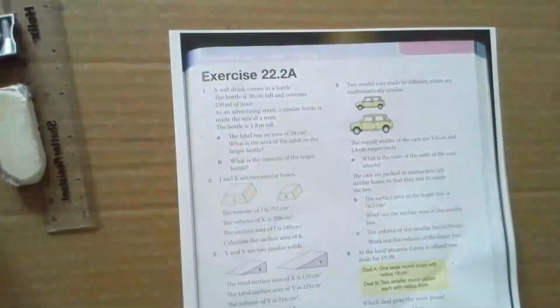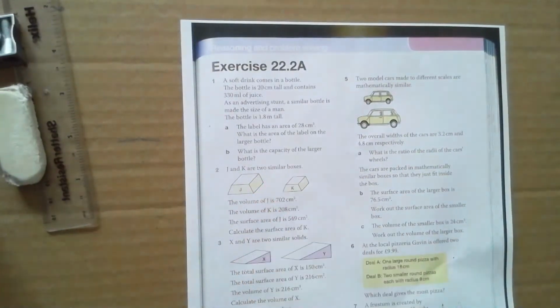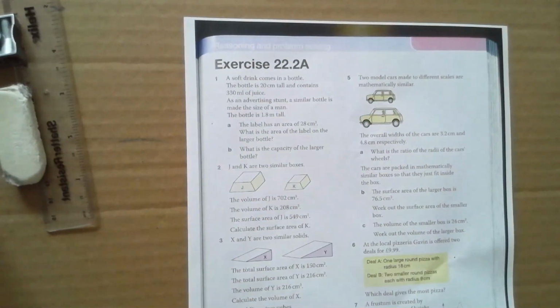Hopefully that's enough for you to have a go at the exercises on exercise 22.2a. Okay, good luck.